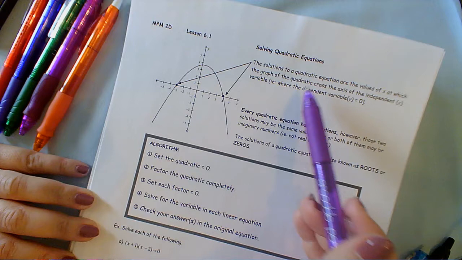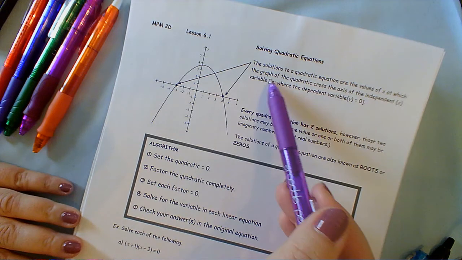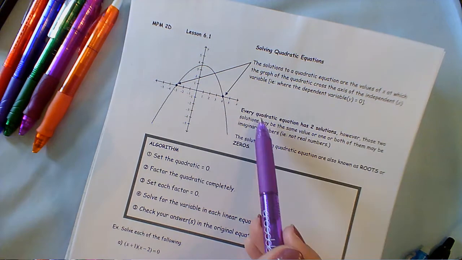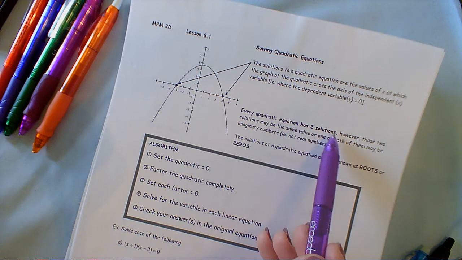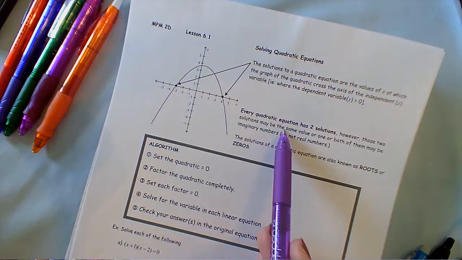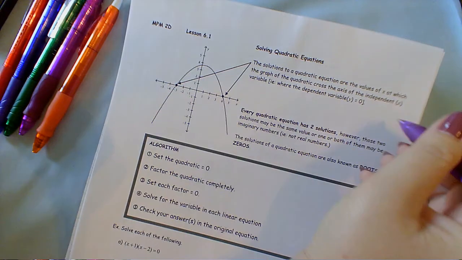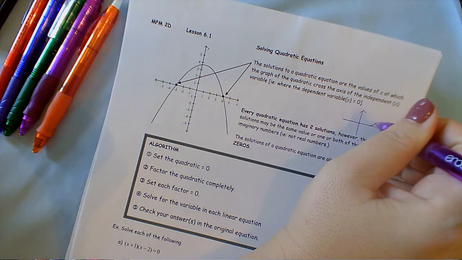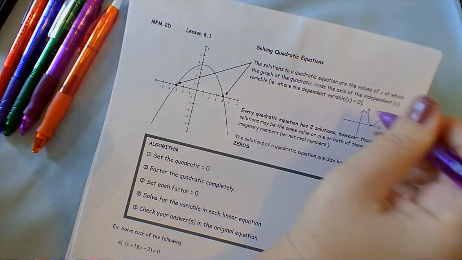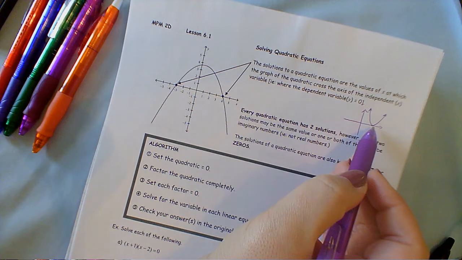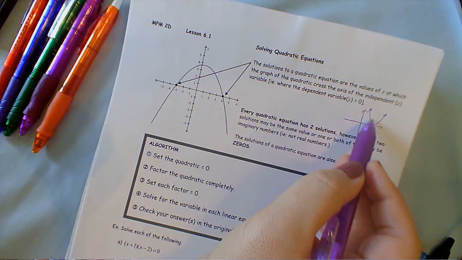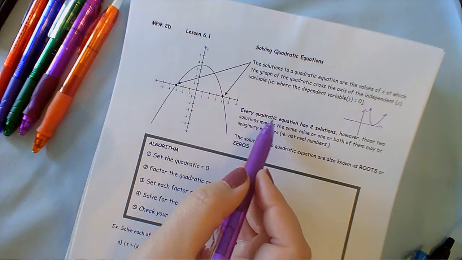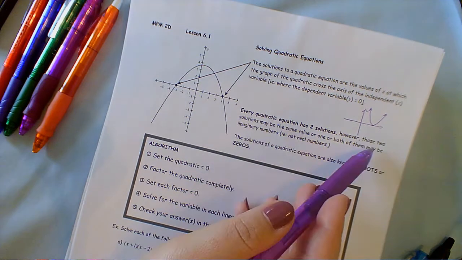So the solutions to a quadratic are the values of x where the graph crosses the x-axis, better known as the x-intercepts. Every quadratic equation has two solutions, right? However, those two solutions may be the same value. So remember that when you have a parabola that just touches the x-axis at the vertex, technically it's still two answers. This arm and this arm just both happen to touch at the same number. So you're going to get the same answer twice. So it's still technically two solutions, they just happen to match.